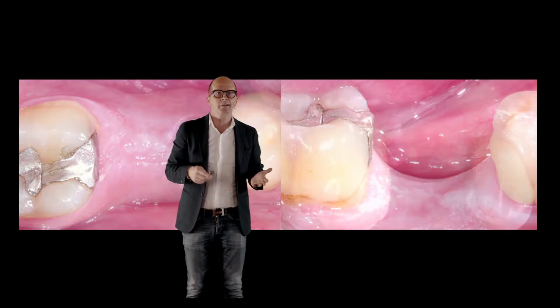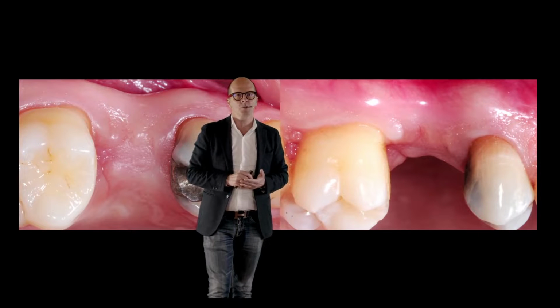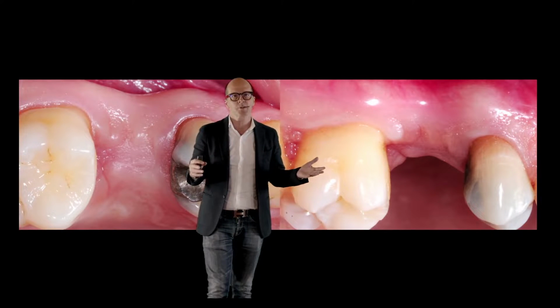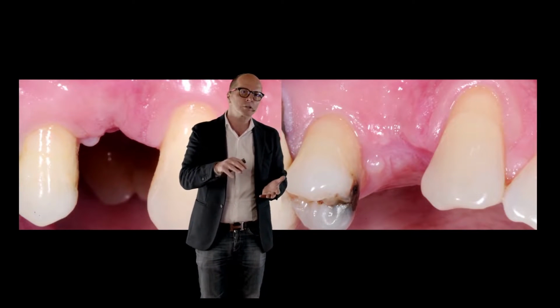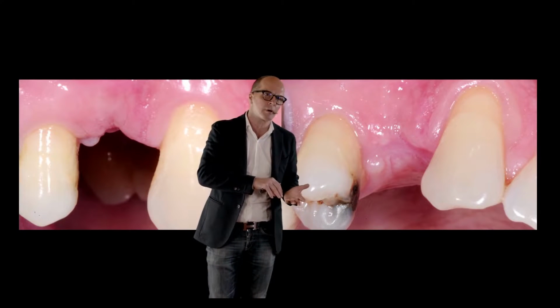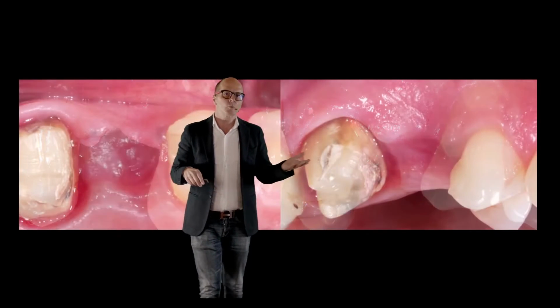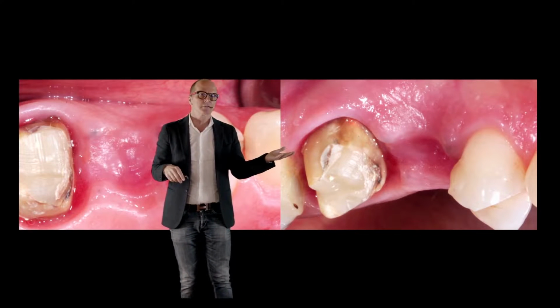So little defect, poor thin mucosa around the dentulous ridge. Well, what can we do? So this is the way Prama works. This is the real battlefield of Prama. And every day we have cases like this.